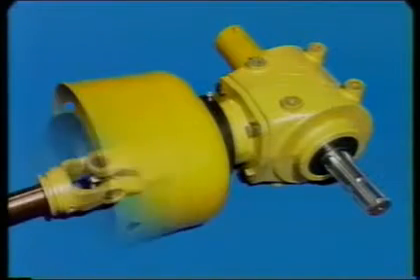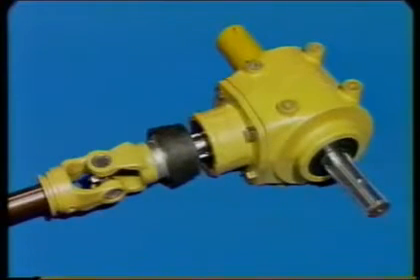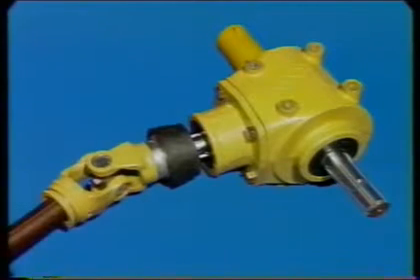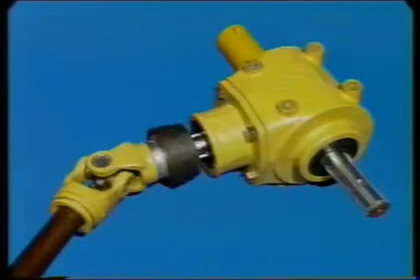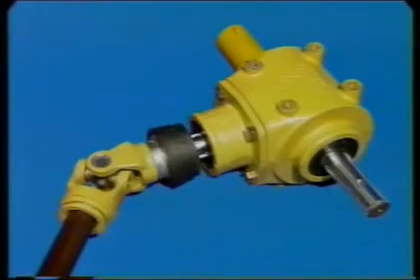The Walterscheid driveline system. Complete drive systems from a single source. System solutions are our forte. Walterscheid has special drive solutions for the most diverse machine concepts.